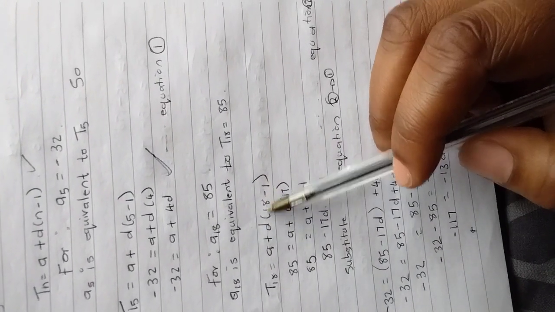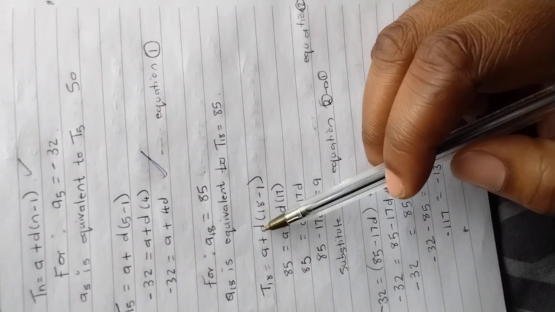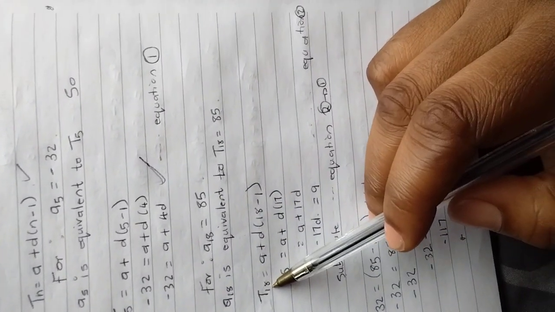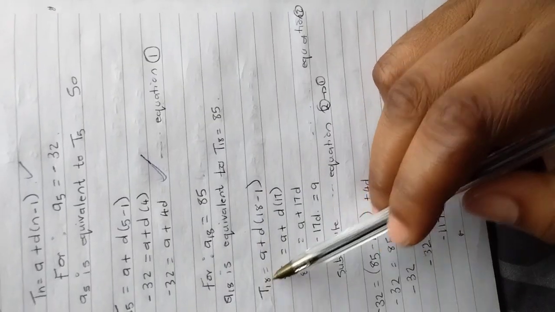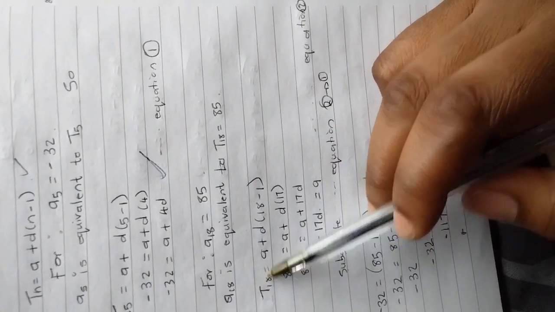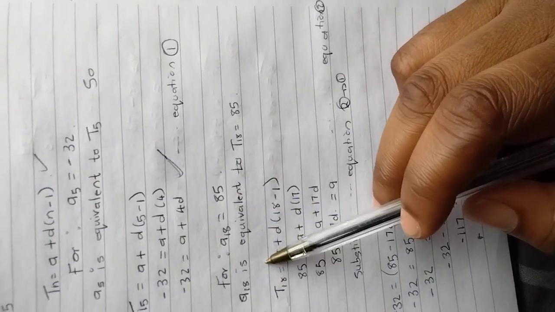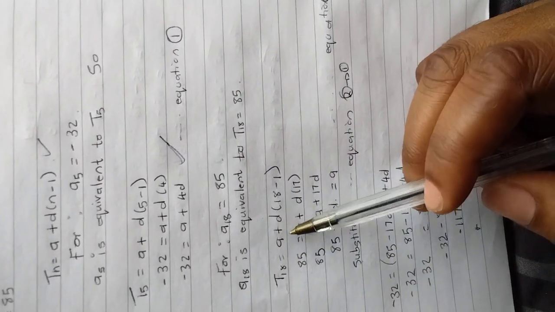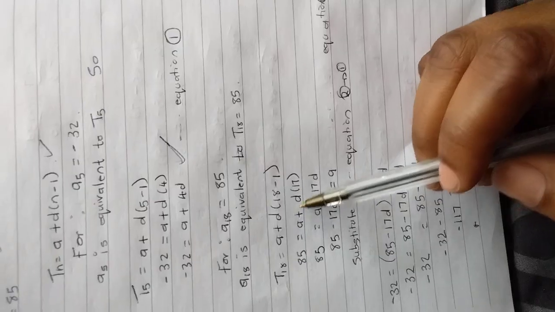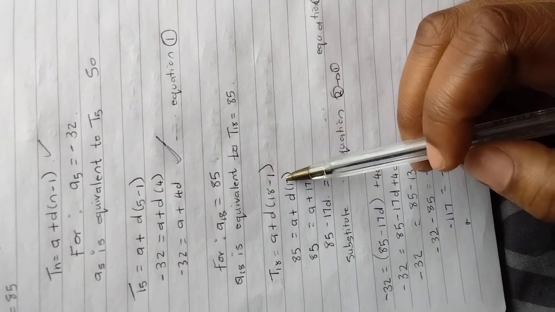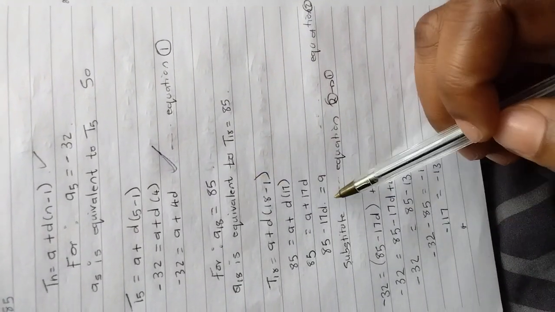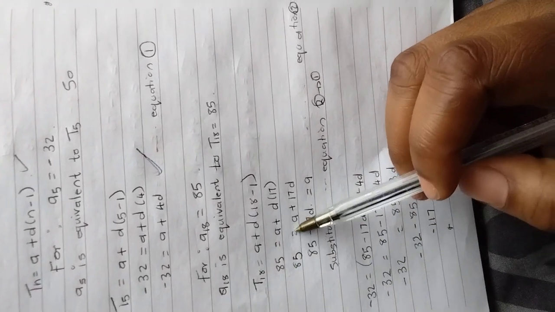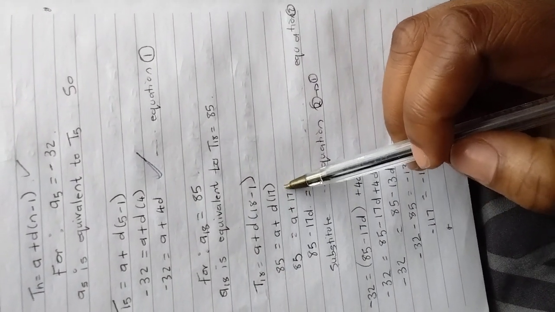When I insert T8 and I just insert everything, if I had the A and D and everything to get the side, you understand? But in this case, we have this side, but the things are incomplete. Okay, so you substitute your 85, this side equals A plus D into 17, which results from 18 minus 1. So we go down with the 85 equals A plus 17D.